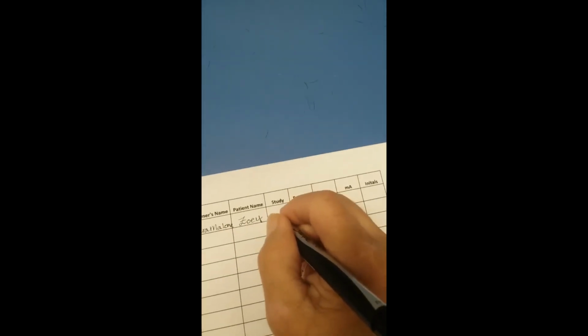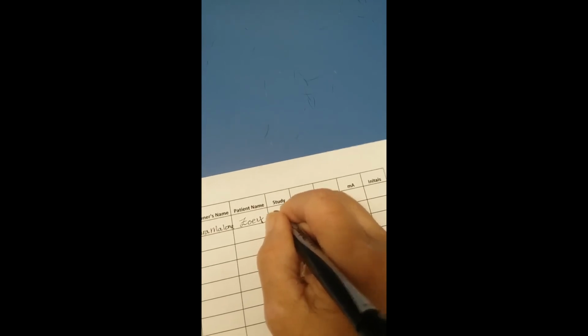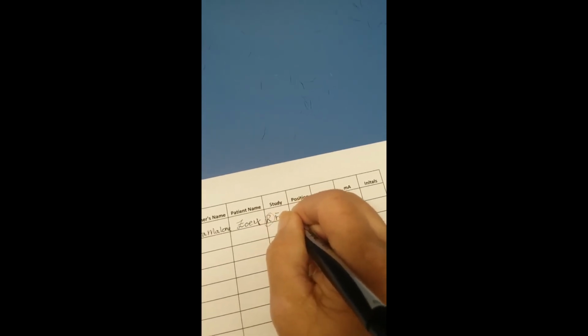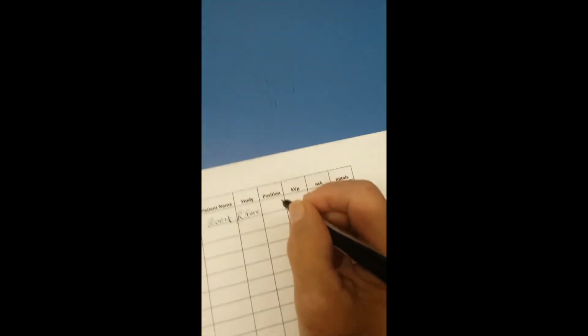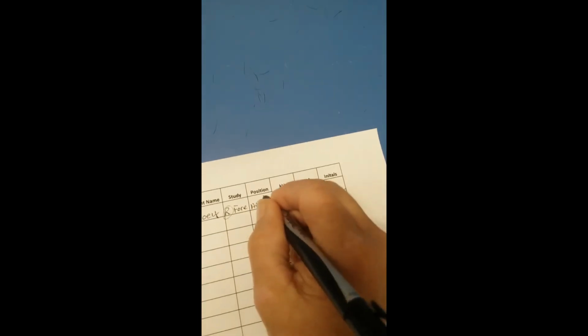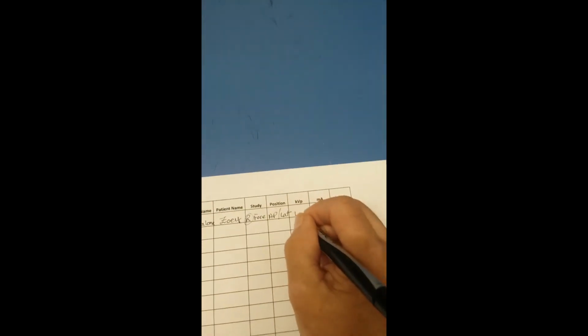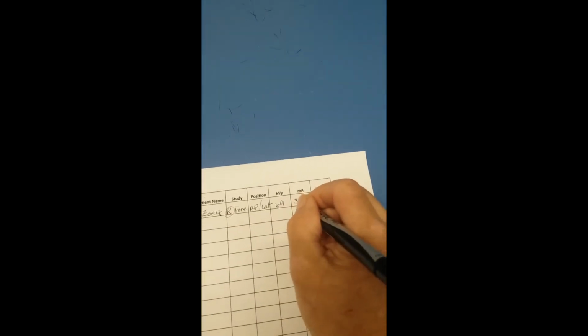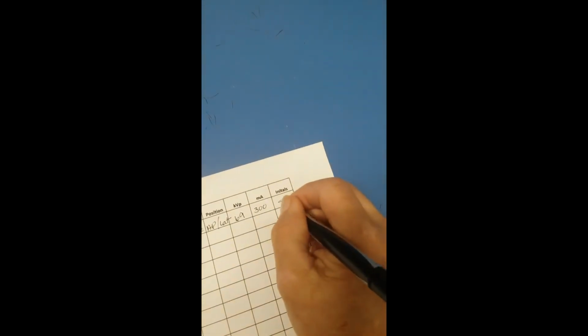Let's just say we did a right foreleg. The position that we had them in. And the settings from our machine. Our kVp was 69, and our milliamps was 300, and the initials of the person filling it out, which is me.